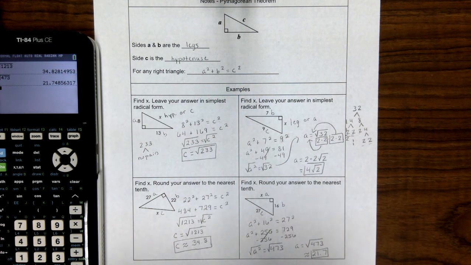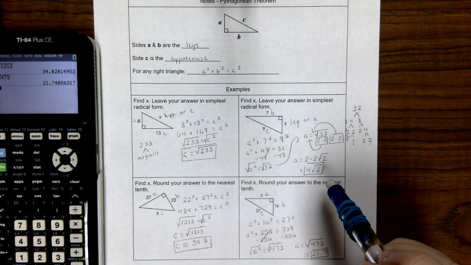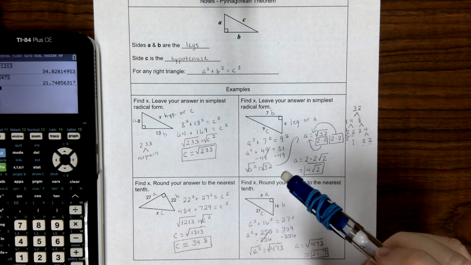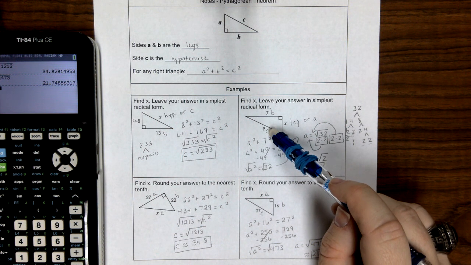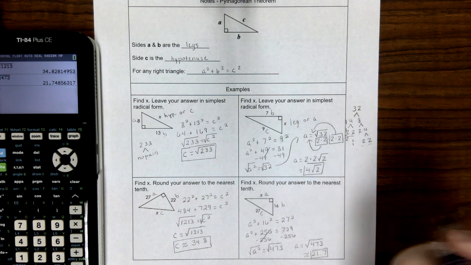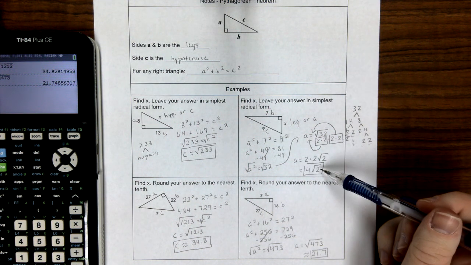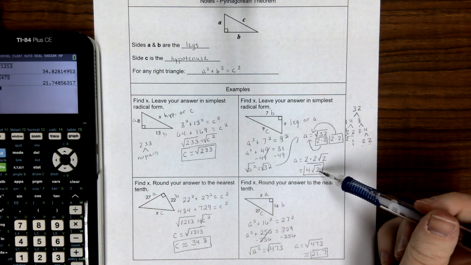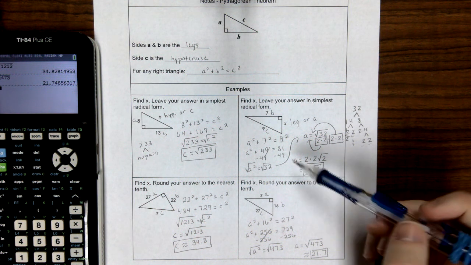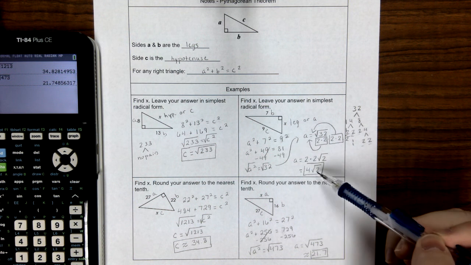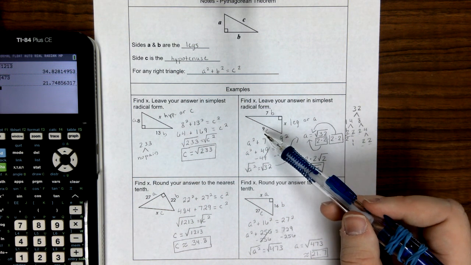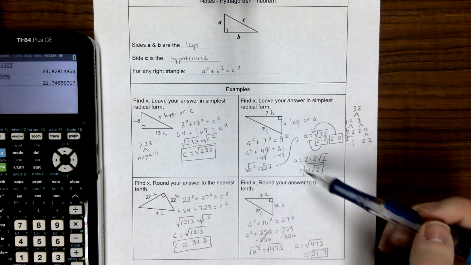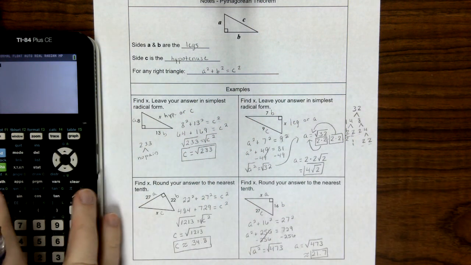Here's a good indicator on these kinds of problems where you're trying to find the leg, or actually any of them. Whatever the value for C is, whatever your hypotenuse is, it should be the biggest side. Okay? So like on this problem right here, if I was unsure of 4√2, type this in your calculator and get the decimal equivalent, and then compare it to the biggest side. If your answer here was bigger than the biggest side, you did something wrong. So you need to go back and check it. But this isn't. So anyway, that's a good idea to check your answers.